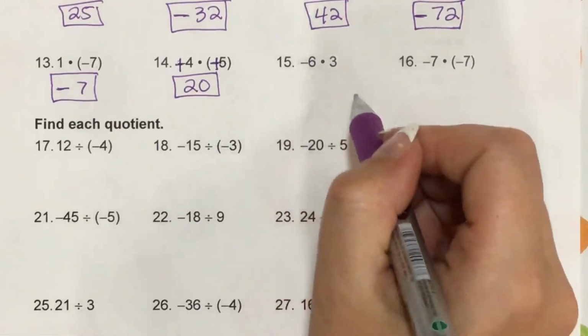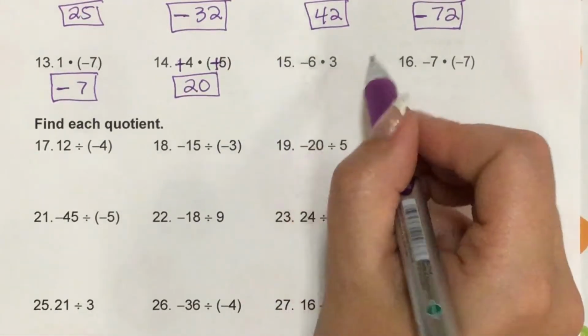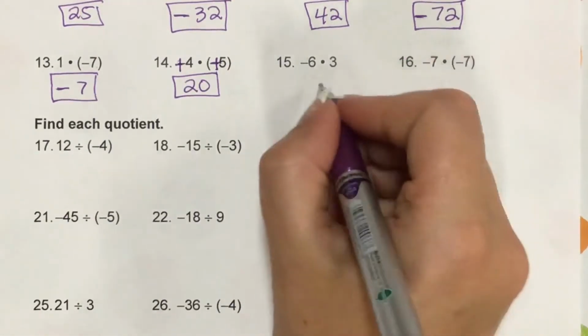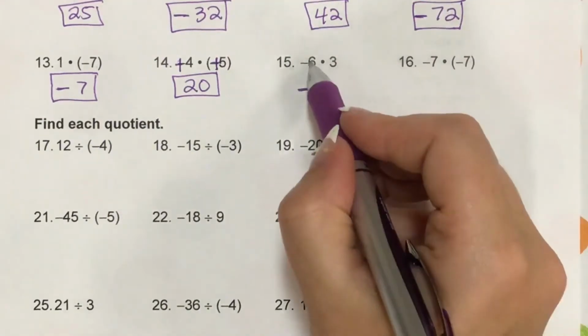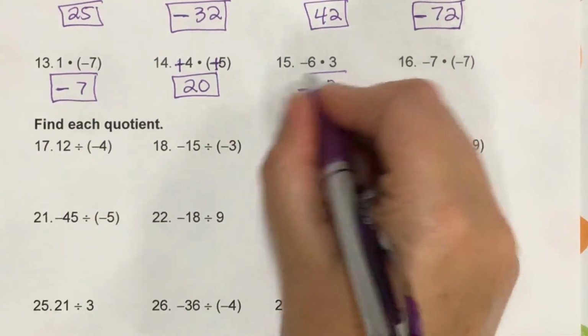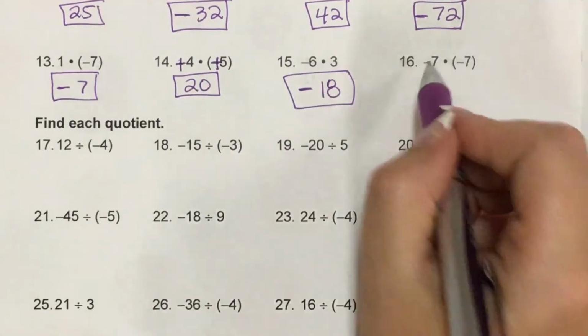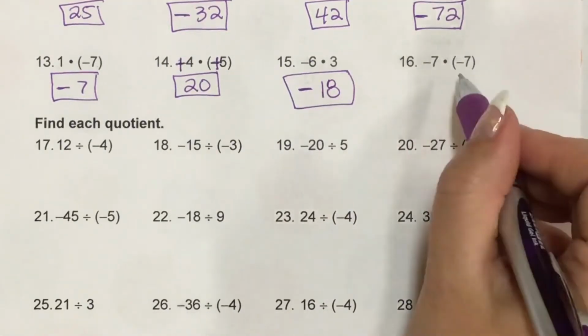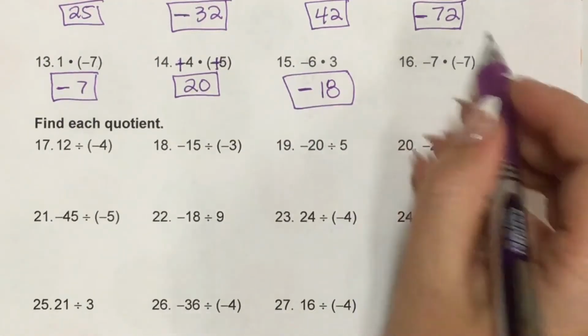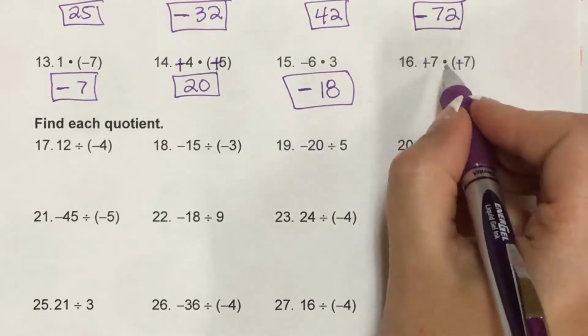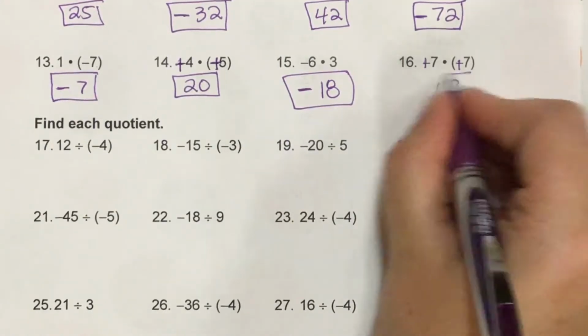Here we go with 15. Negative 6 times 3. So that's a negative times a positive, which means our answer is going to be negative. 6 times 3 is 18. All right, let's go into 16. We have a negative 7 times a negative 7. So a negative times a negative is a positive. 7 times 7 is 49.